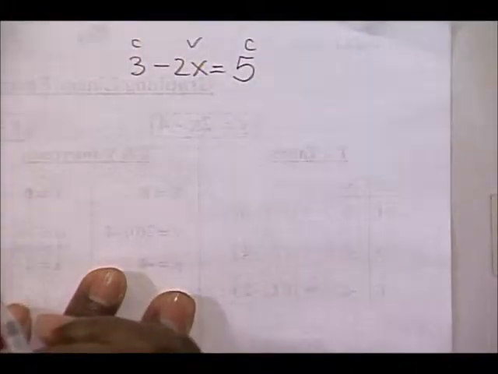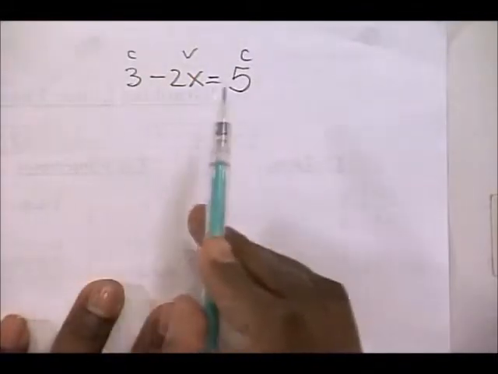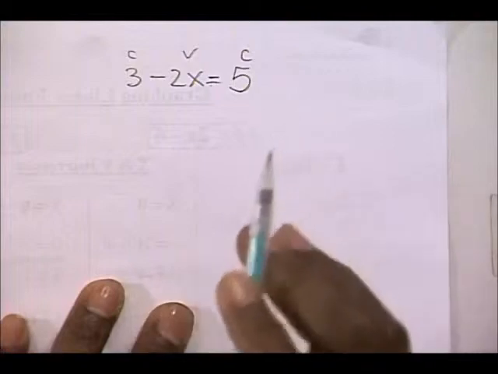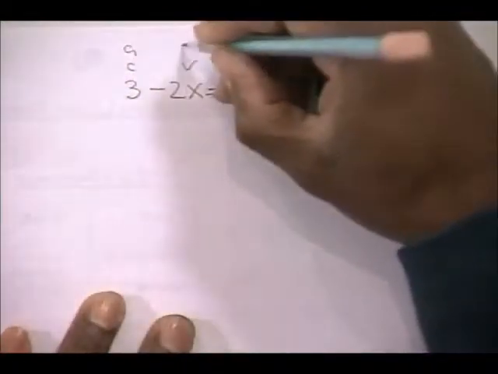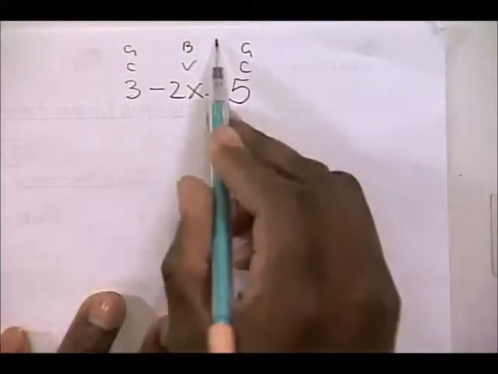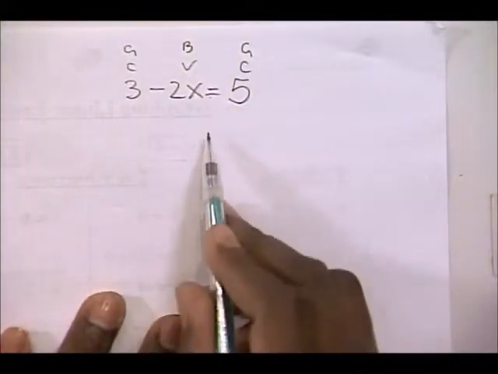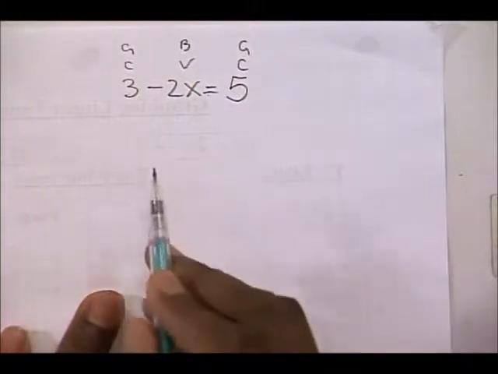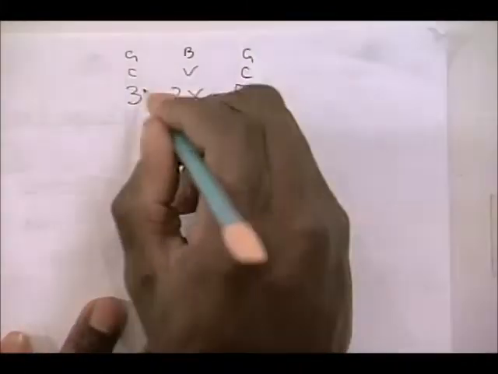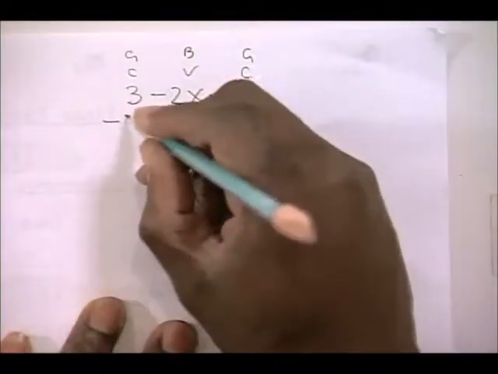Who has to move here? If you want all the constants on one side of the equal sign, you want all the variables on the other side. If that's a girl, that's a boy, and that's a girl, you want all the boys on one side of this equal sign, all the girls on the other side. Who has to move? Hopefully you see that this 3 would have to move over there. It's a positive 3. So how do you move a positive 3?